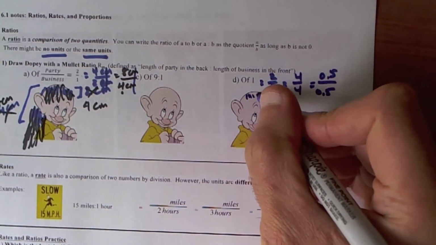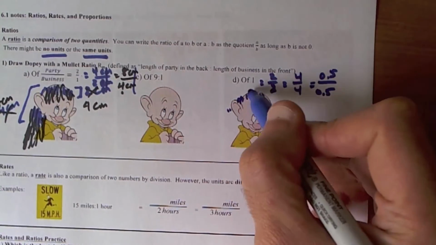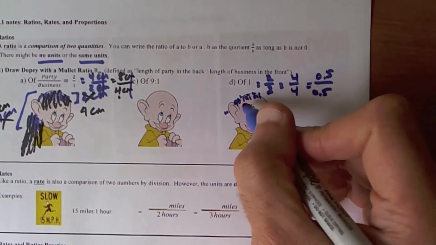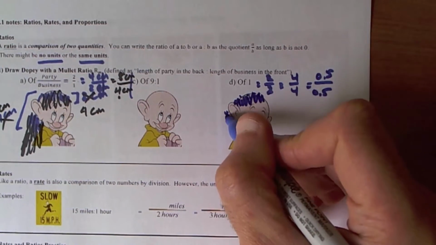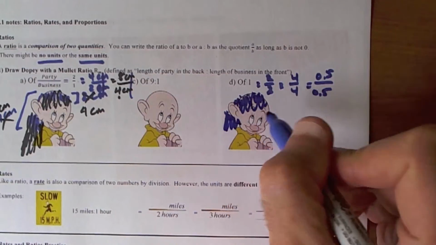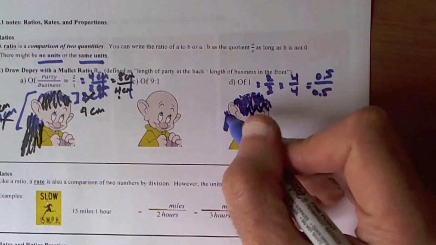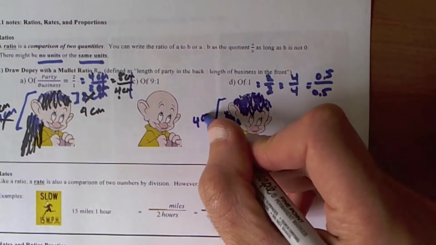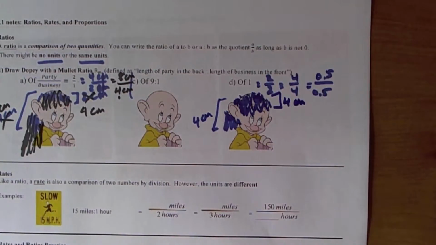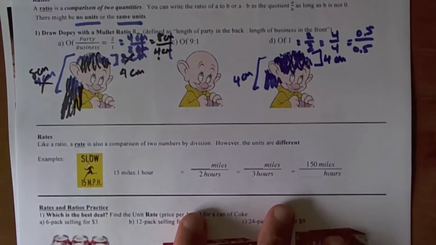So like 0.5 party over 0.5 business, right? That could be a 1 to 1 ratio, or for example, if it was 2 and 2, that could be a 1 to 1, or 4 to 4. I mean, you can play around with it, but it basically just means that the business in the front and the party in the back have to be the same. Okay, so that's a ratio. The key thing: no units or same units.